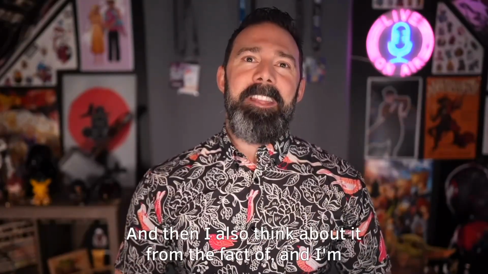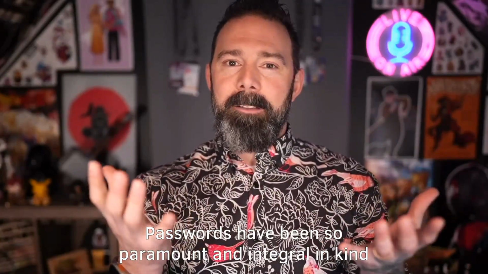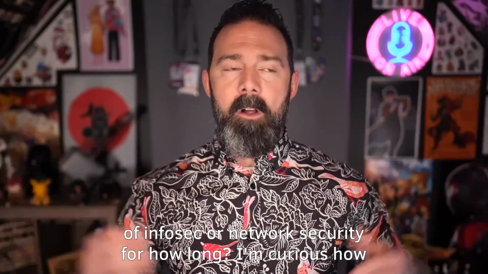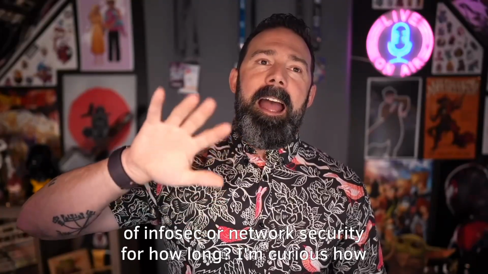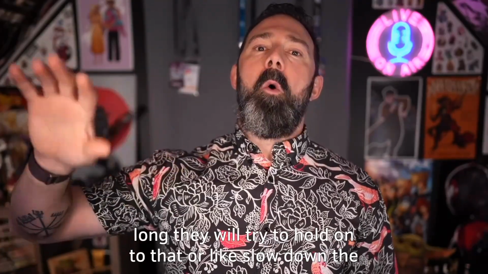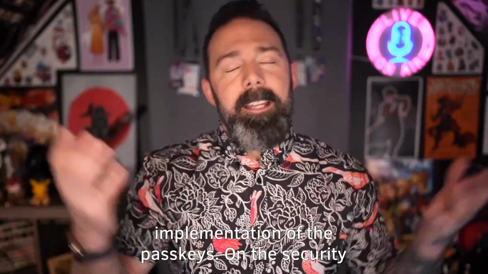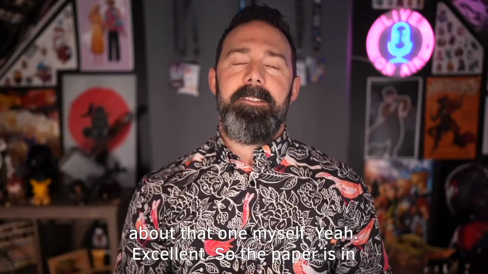Yeah. And then I also think about it from the fact of, and I'm going to use big tech, kind of like big pharma here. Passwords have been so paramount and integral in InfoSec or network security for how long? I'm curious how long they will try to hold on to that or slow down the implementation of the passkeys. On the security side, we should do it. Absolutely. But I am curious about that one myself.